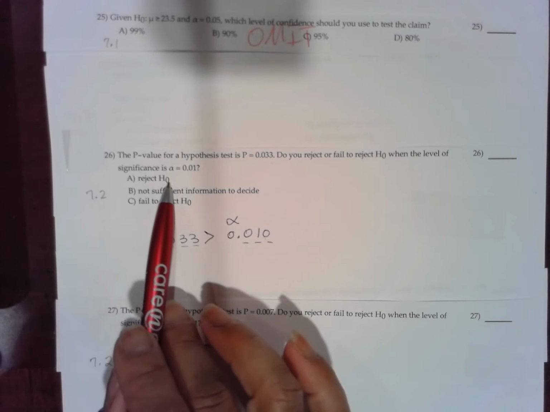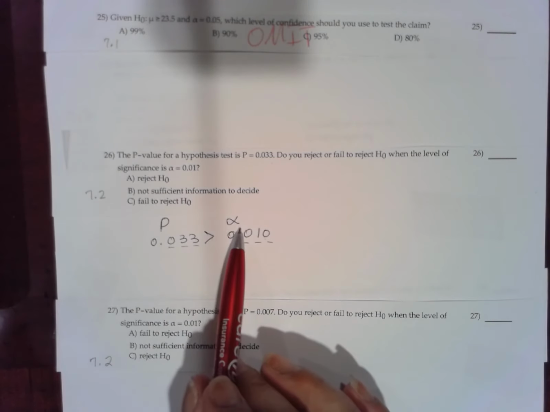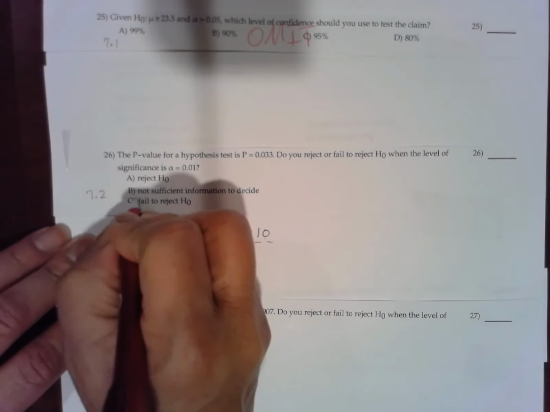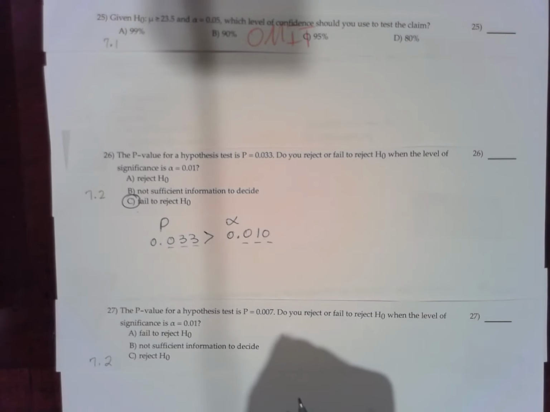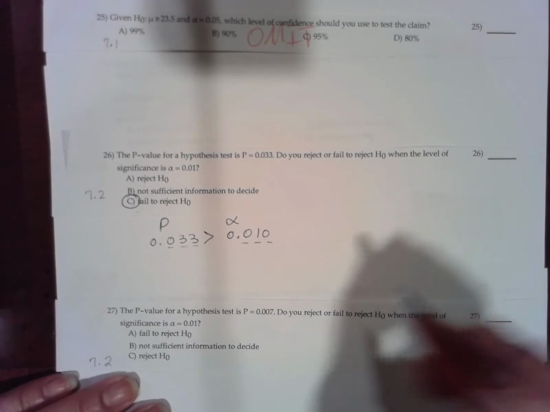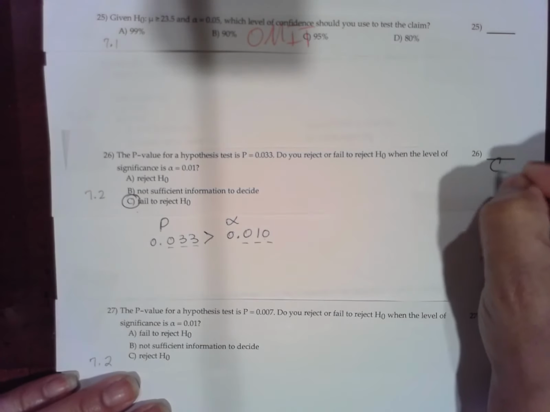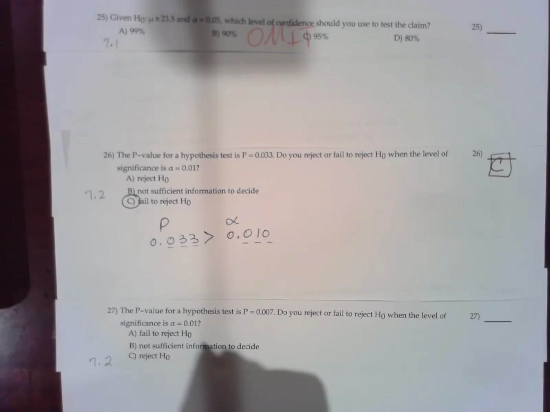You will answer reject the null when the p-value is less than the alpha. So the correct answer here is C. You will fail to reject the null hypothesis because the p-value is larger than the level of significance.